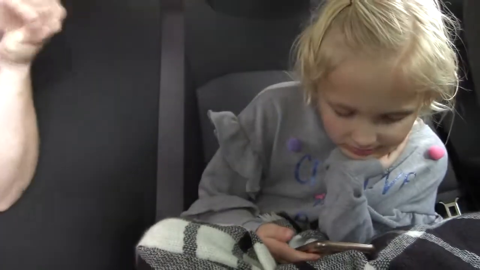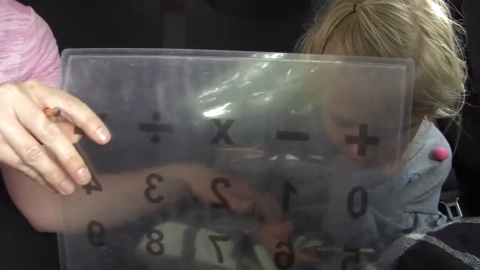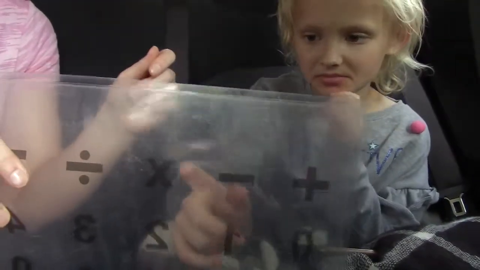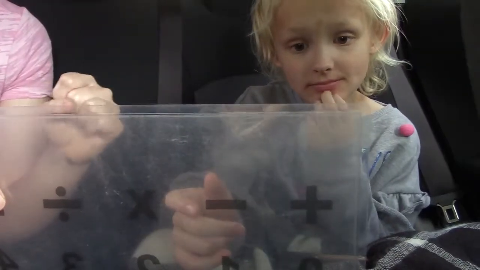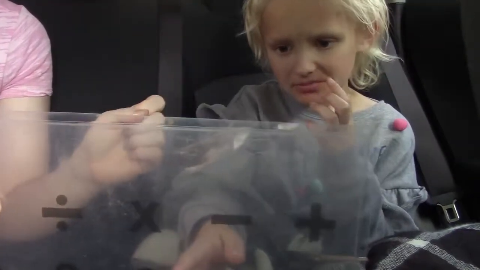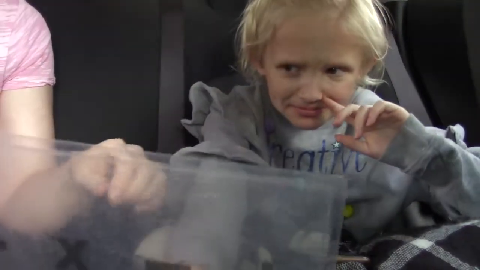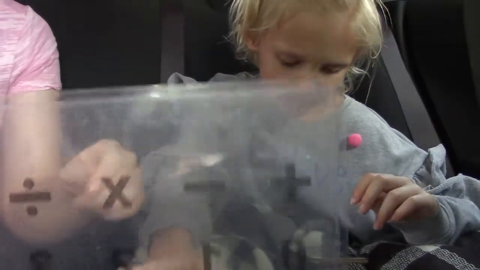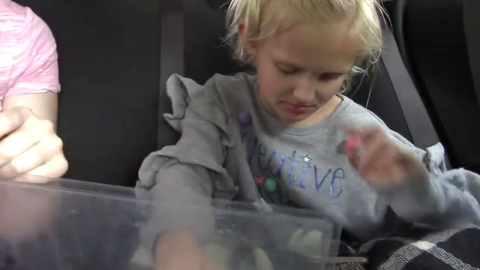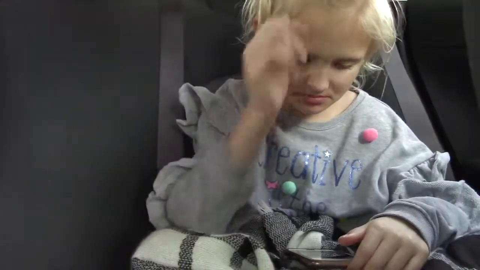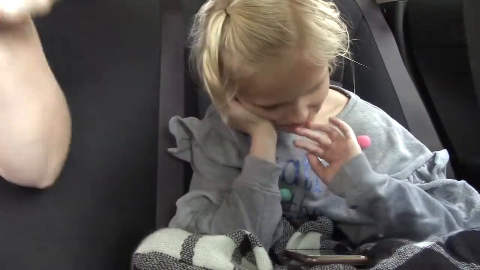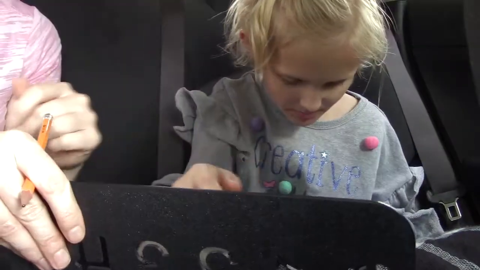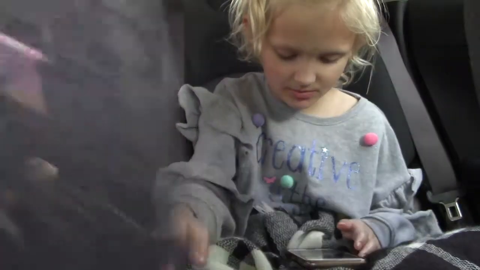Okay, so what are you going to do? Are you going to add or are you going to subtract? Subtract, okay. And what numbers are we going to subtract? Reach out, like this. Look at the minus sign. Now let's get you the stencil. 12 minus what? 3. 12 minus 3.